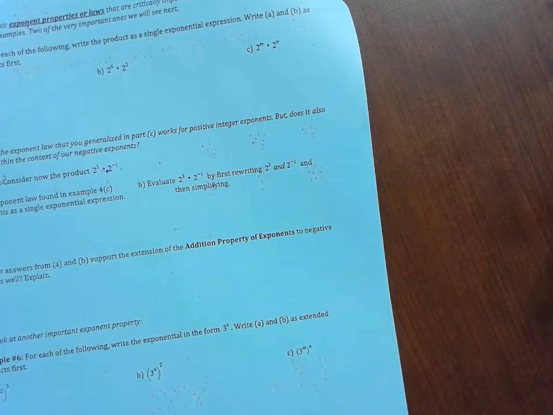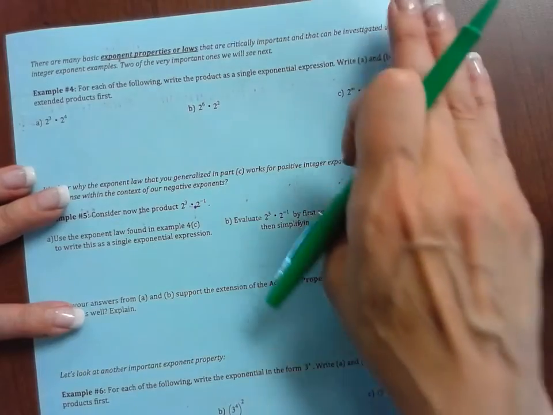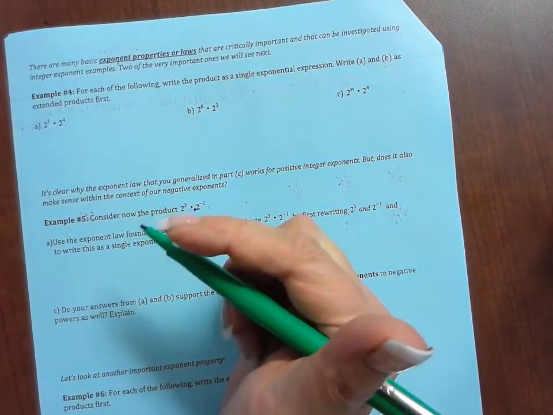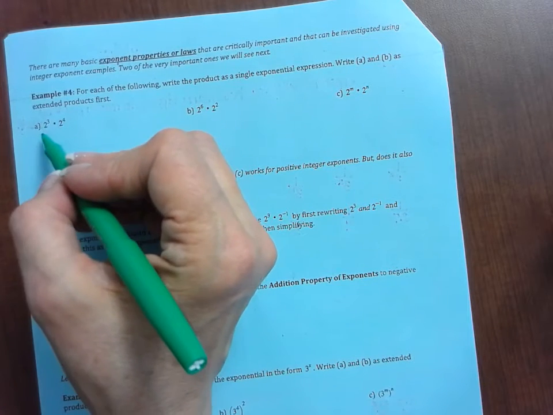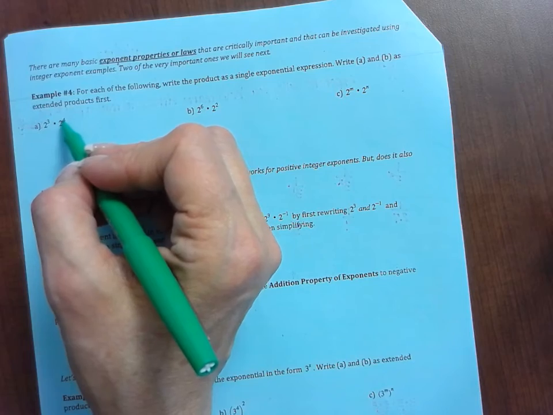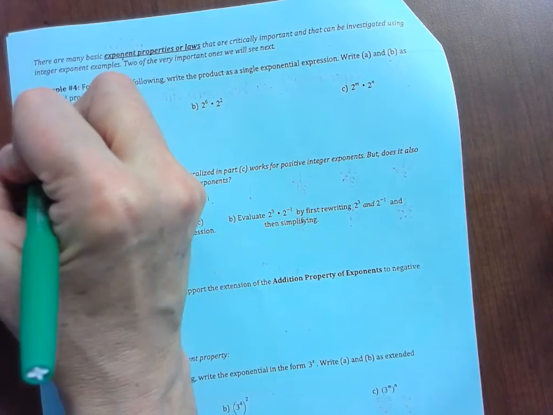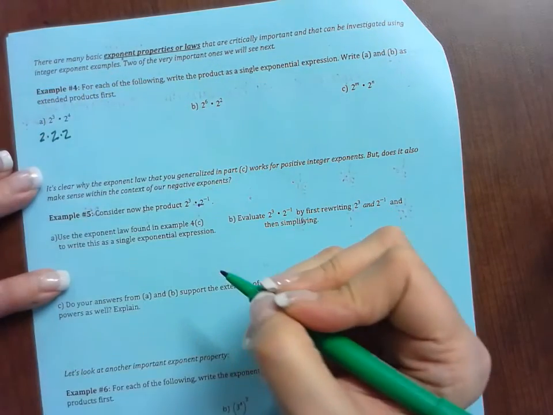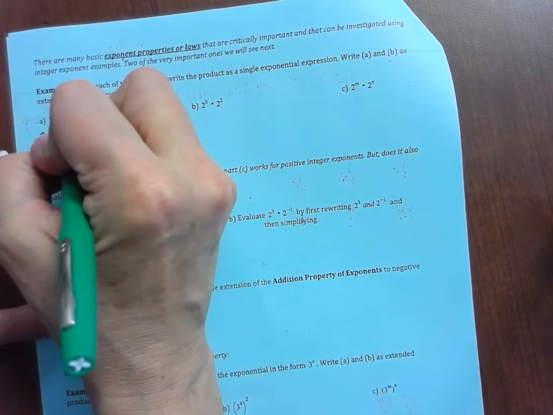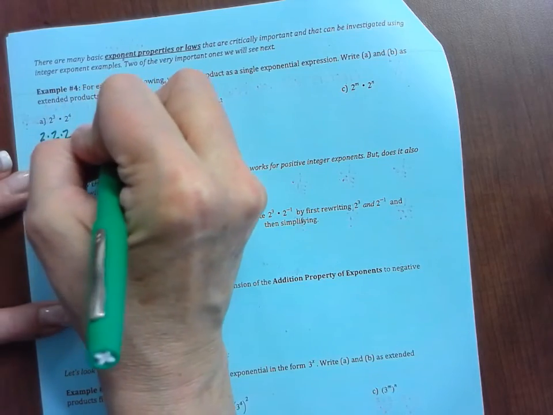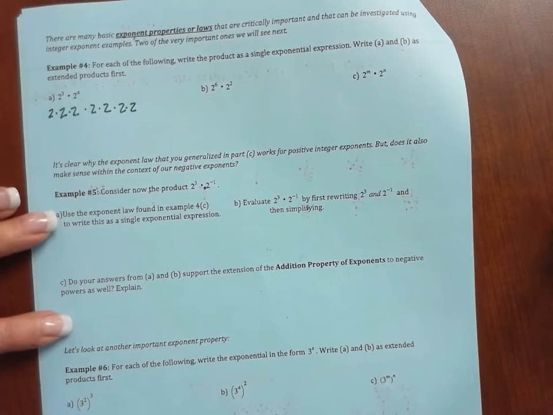Okay, so one of the biggest ones is when we want to multiply like 2 cubed times 2 to the 4th, okay? If we wrote that out, it would be like saying 2 times 2 times 2, agreed? And then we would be saying times 1, 2, 3, 4. Do you agree with that?